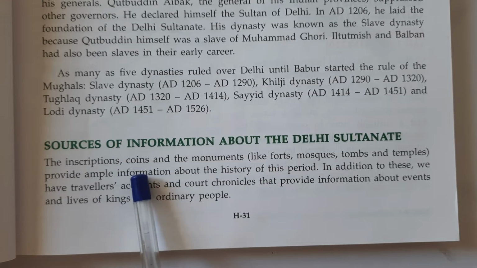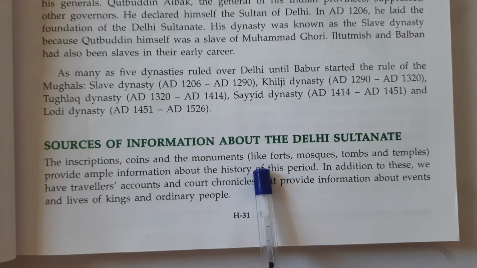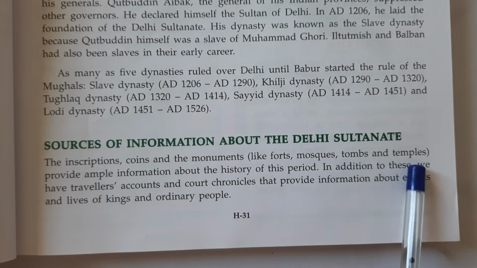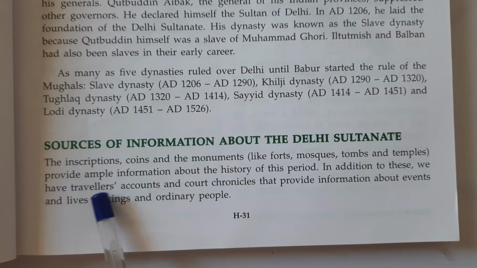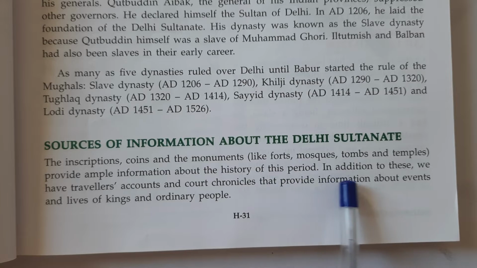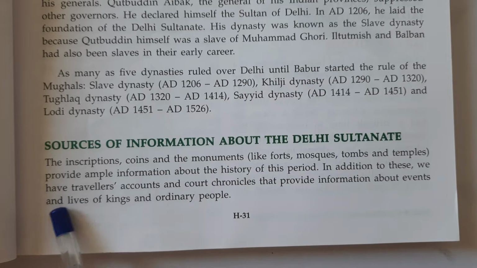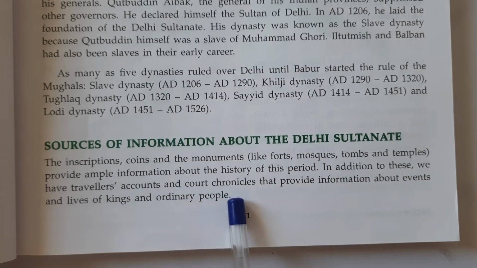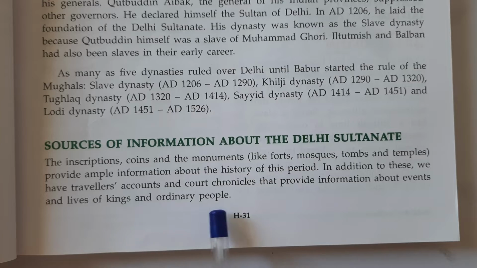The inscriptions, coins, and the monuments like forts, mosques, tombs, and temples provide ample information about the history of this period. In addition to these, we have travelers' accounts and court chronicles that provide information about events and lives of kings and ordinary people.